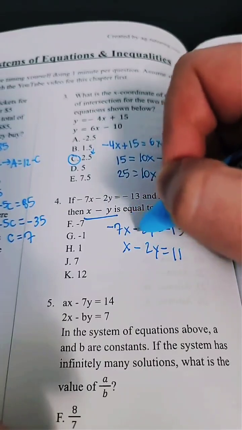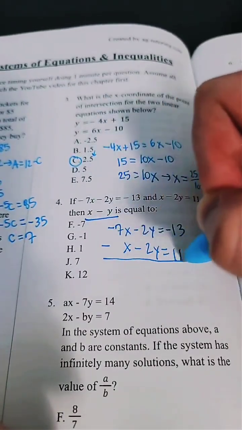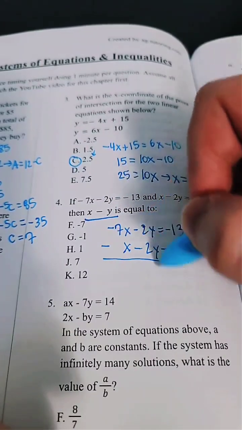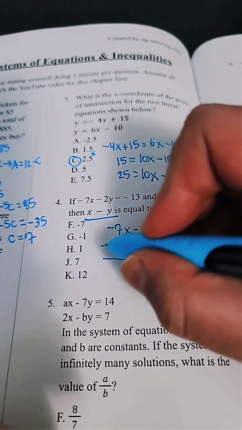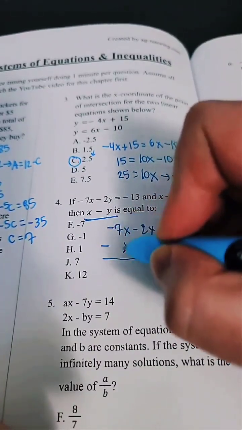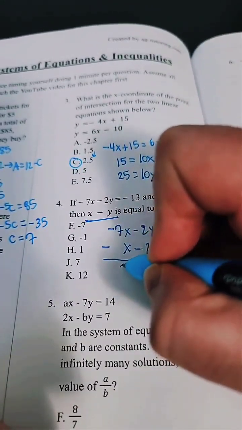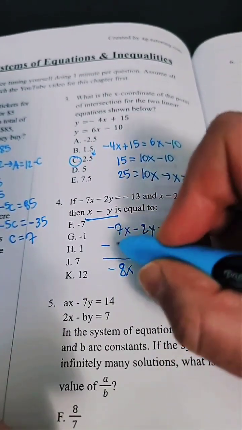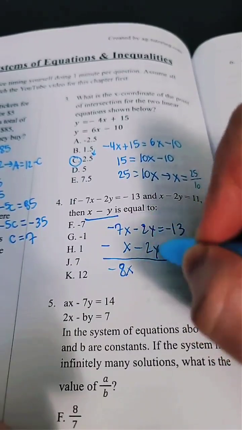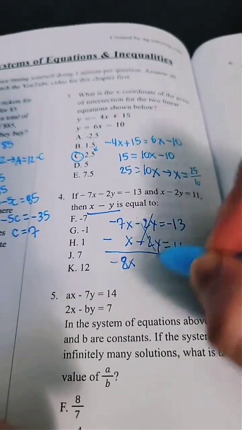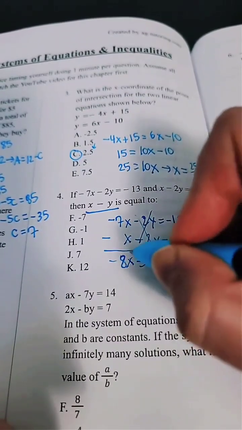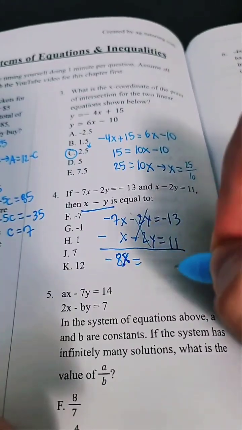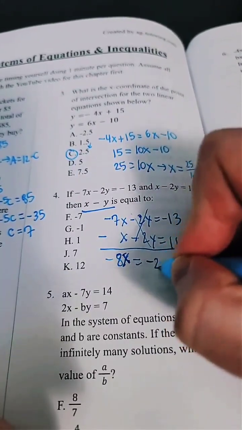So when I stack them up, I see, oh, if I just subtract these, I can do elimination, because minus and minus is plus, so then it's negative 2y plus 2y, which cancels out. So we're going to subtract all of this to do the elimination method. So negative 7x minus x is going to be negative 8x. And then we're going to say negative 2y minus a minus is plus, so plus 2y, that cancels out. And then on the other side of the equal sign, whoops, let me just fix that. That's supposed to be an x. Negative 13 minus 11 is going to be negative 24.